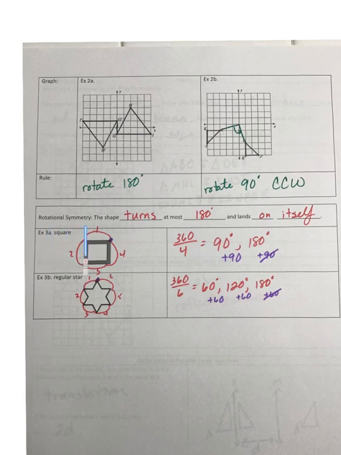All right, so rotational symmetry. The shape turns at most 180 degrees and lands on itself. Here's the key, at most 180. We don't go over 180 because if you go over 180, then you should have just turned it the other direction and it would have been shorter.